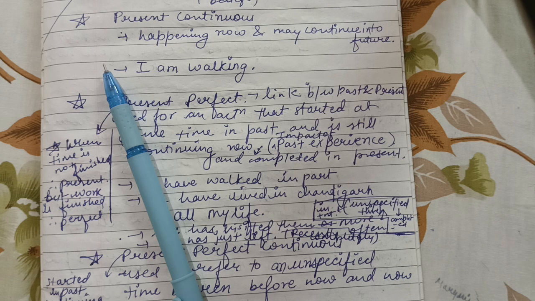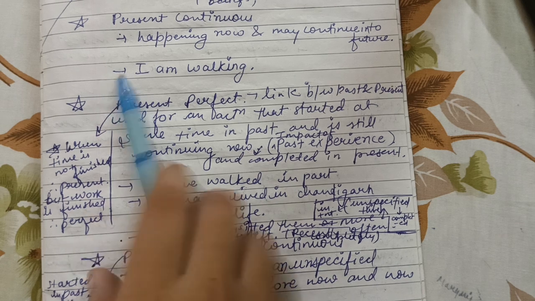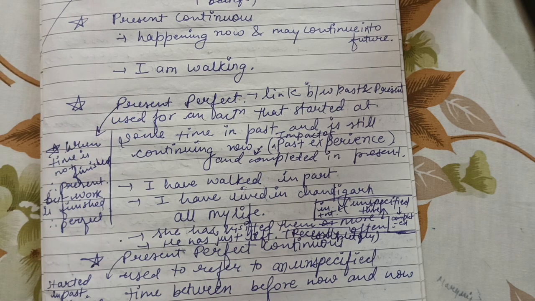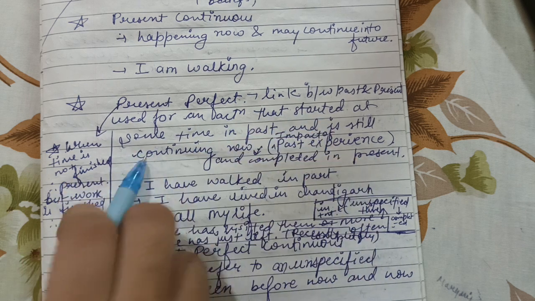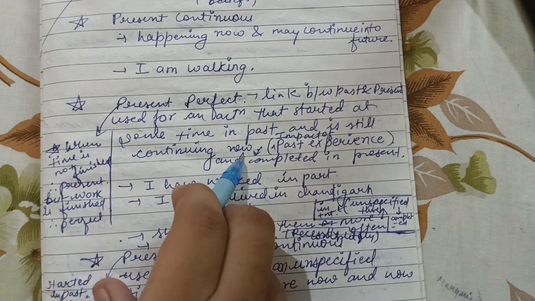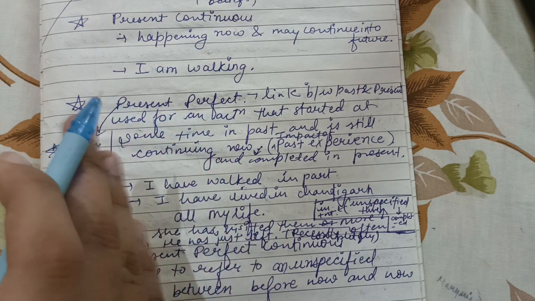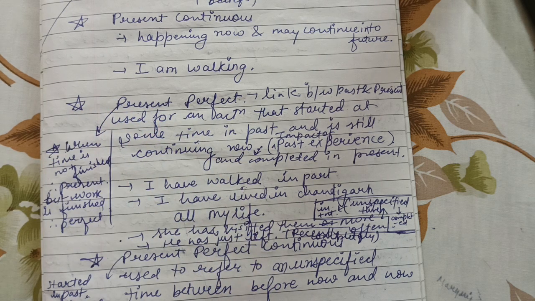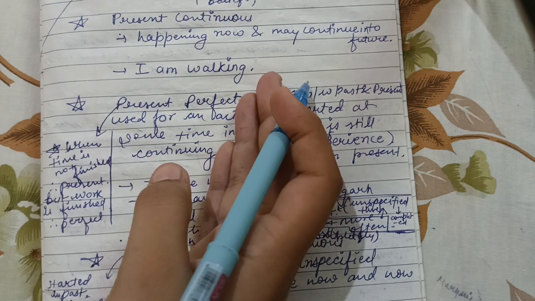I have done my homework. I have done my homework means, here, work done is completed, but "have" shows that this work has been started in past, but is completed in present moment. Okay, sometime in past it has been started, and it is still continuing, and then at some point of time has been completed, means started in past, completed in present.